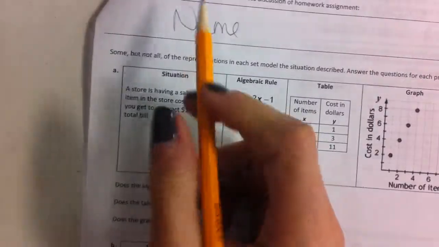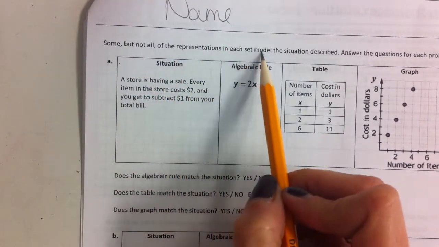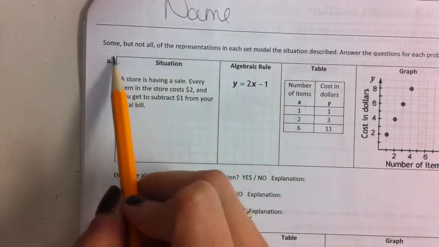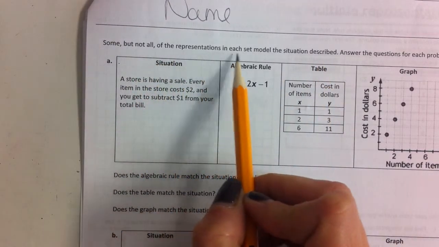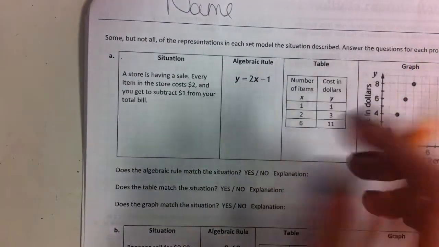Okay. So, some but not all of the representations in each set model the situation described. Answer the questions for each problem.